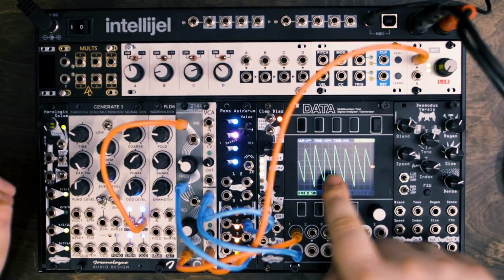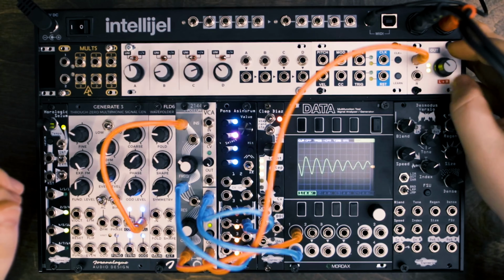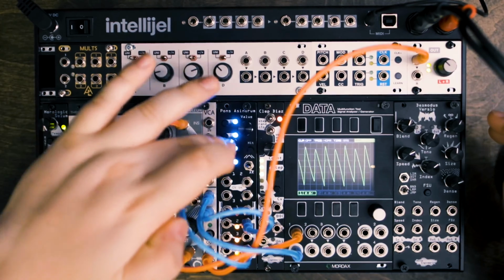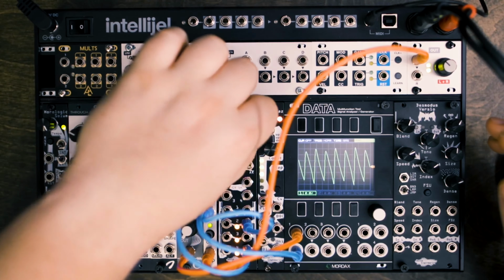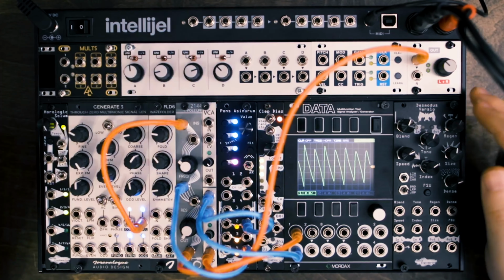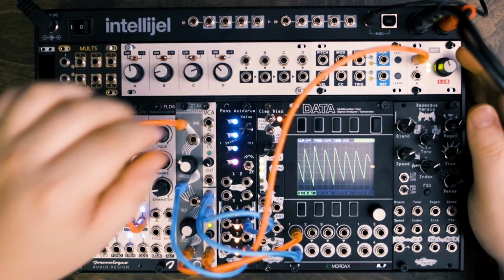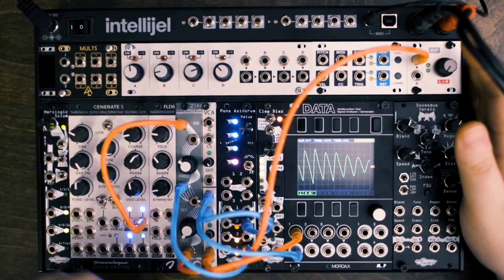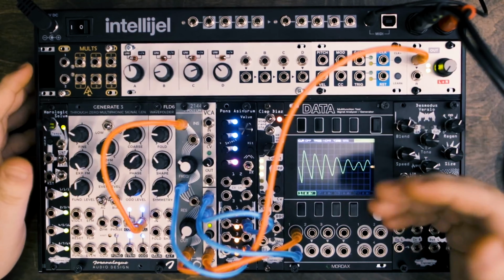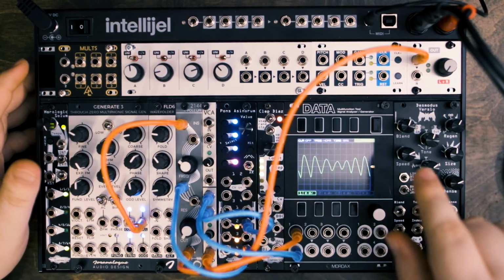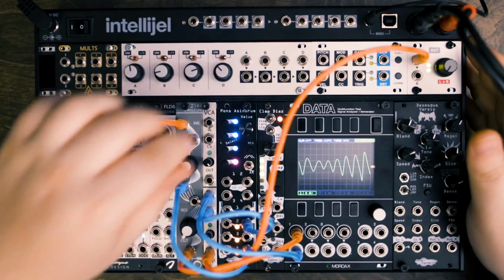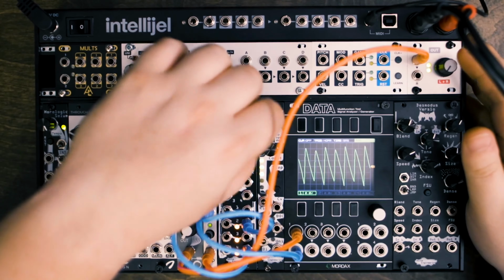So here, now I'm using one LFO to change the filter and another one to change the volume, so I get this kind of syncopated pattern, and the sound just evolves on its own. Change that.